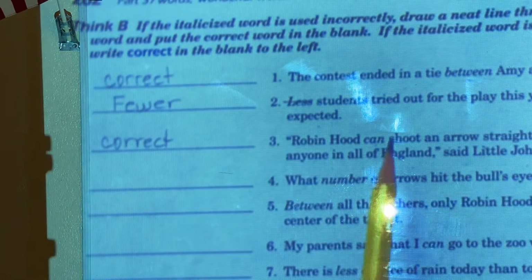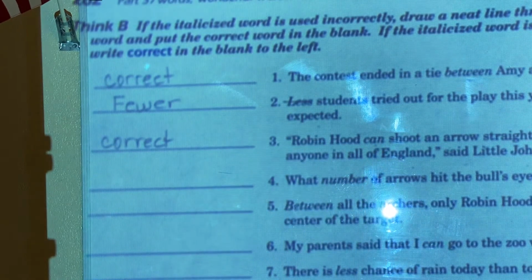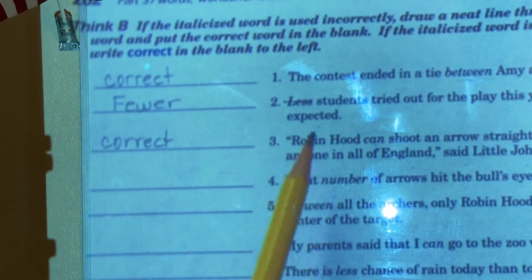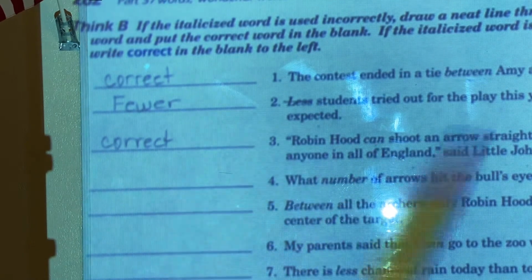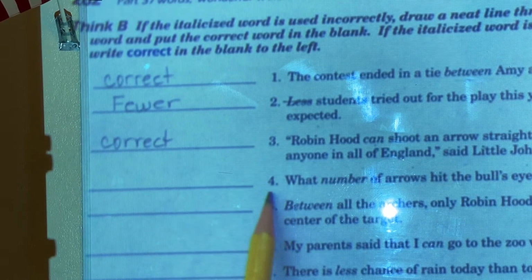Okay? So what you have to do is, if you forgot the meaning of the italicized words, look on the page from yesterday, page 261, where you have the meaning of the word, and if that's not correct, then you will use the other one that is provided for you on page 261. Let's go over to 4.